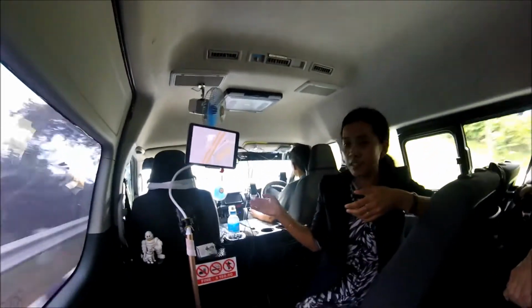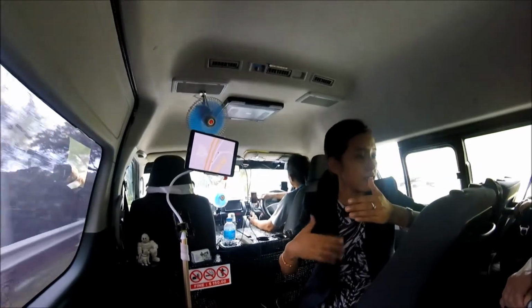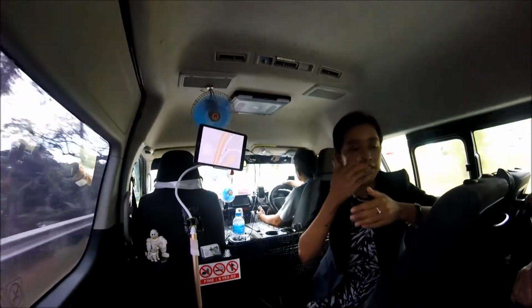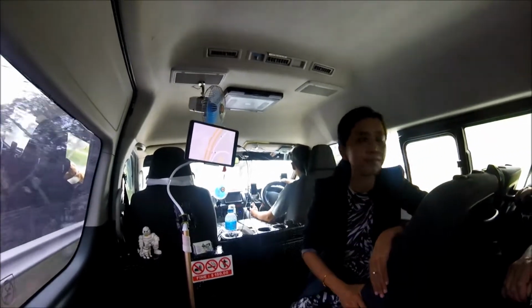So when our vehicle, the onboard unit here, comes into the range of the roadside unit, we will be able to receive the signal phase and timing. And the driver can adjust the driving speed, and we can also adjust based on the traffic conditions on the road.